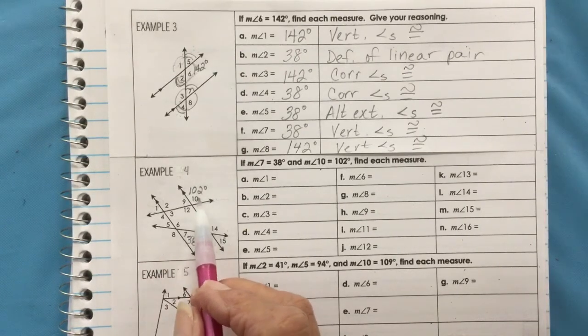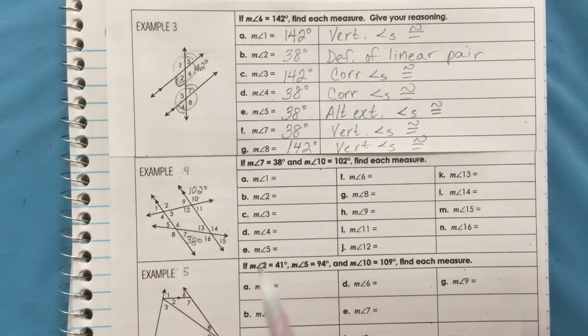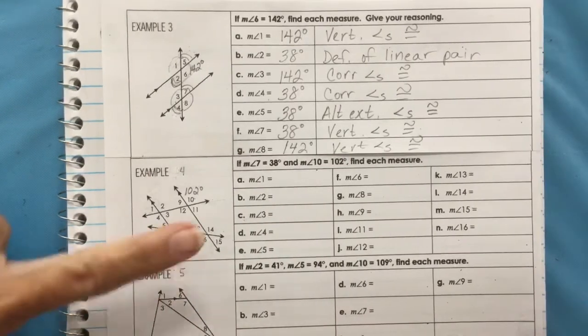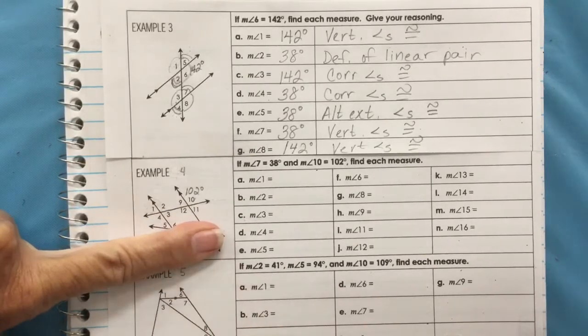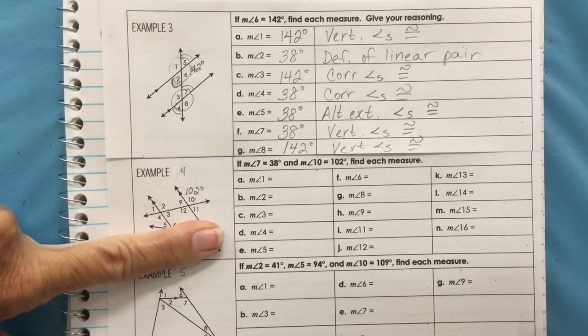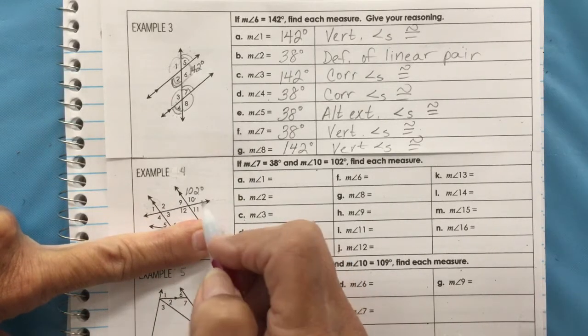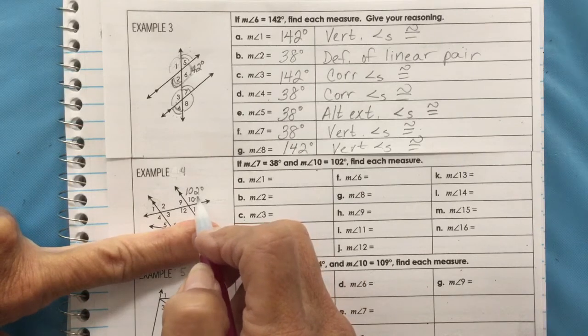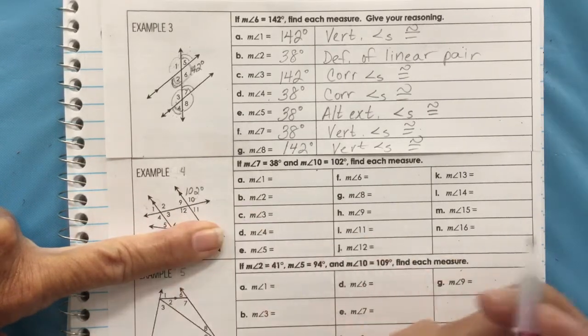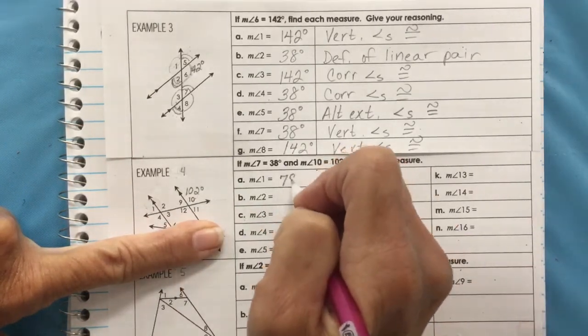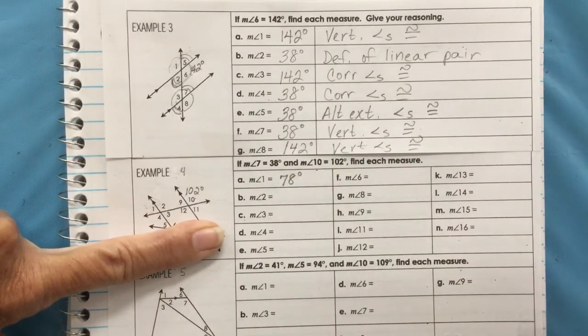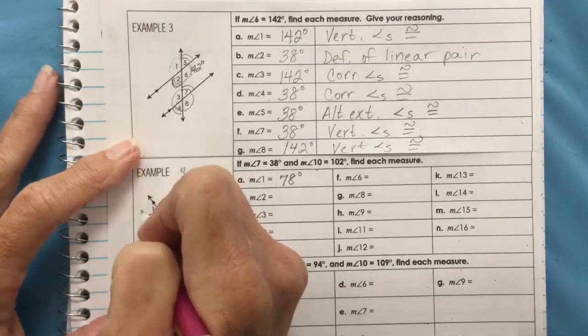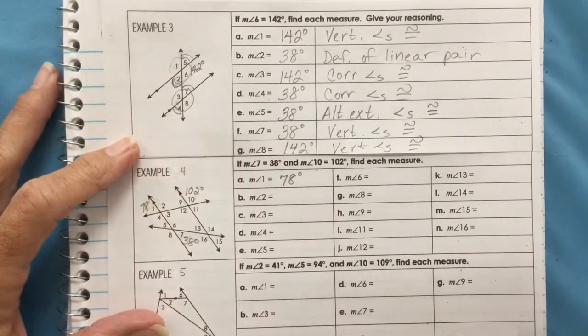So 1 and 10 are same side exterior angles. When you're doing something like this, just ignore the other line and pay attention only to those 2. Look for the transversal. So if angle 10 is 102, angle 1 has to be supplementary. It has to be 78 degrees because 78 plus 102 adds up to 180. So I'm going to put 78 here.